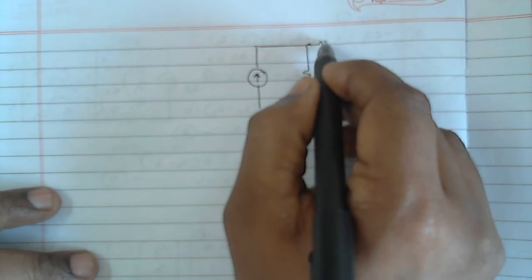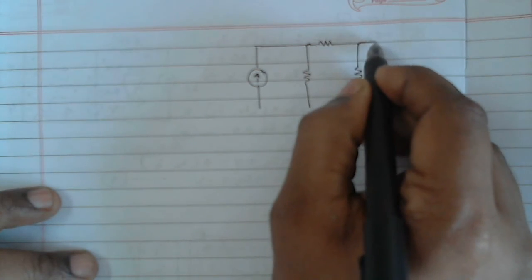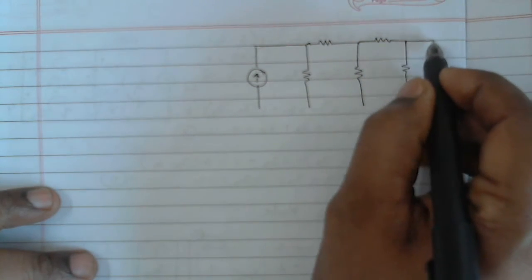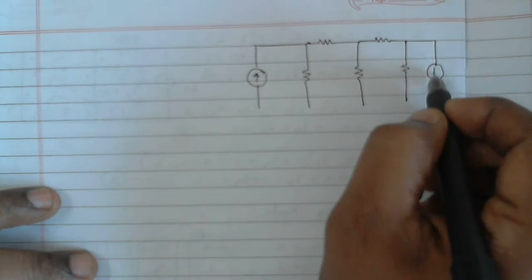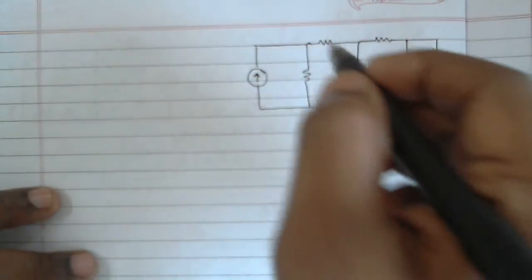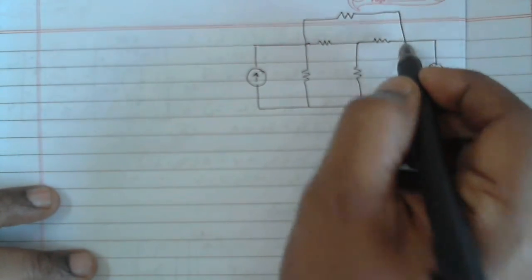In nodal analysis, what do we have to do? First, identify the nodes, the junctions where three or more branches meet. Then assume voltages there. Then assume all currents moving in the outward direction.